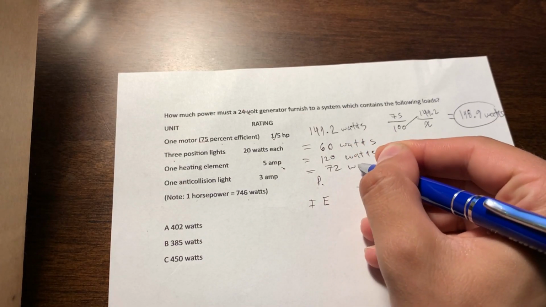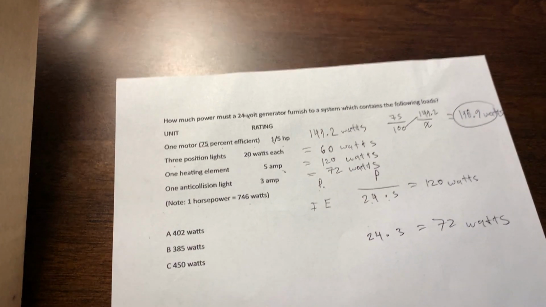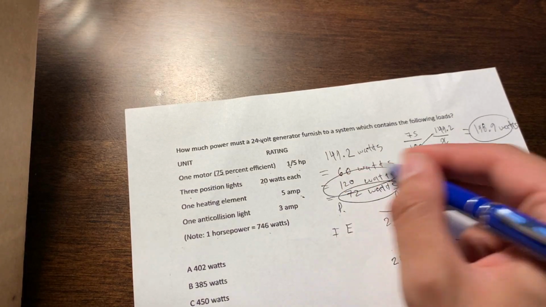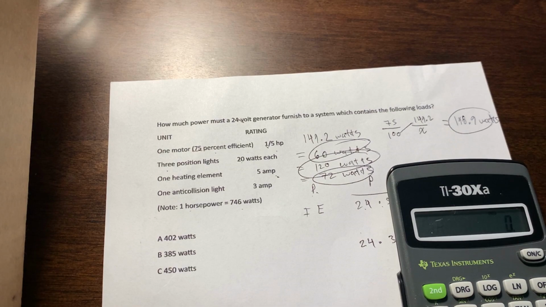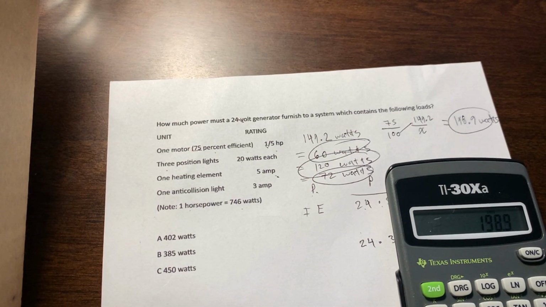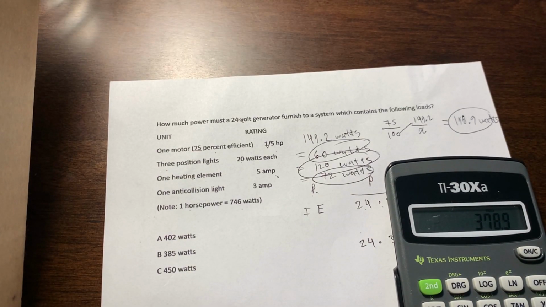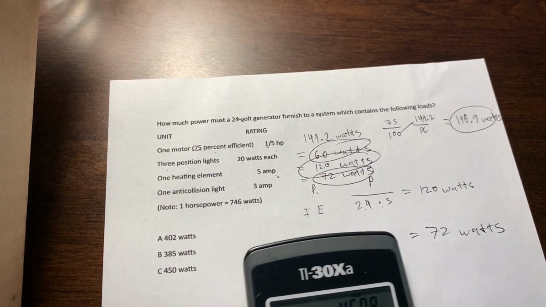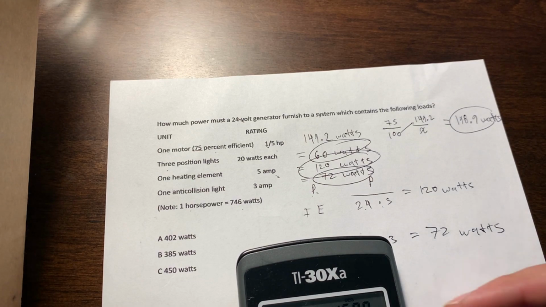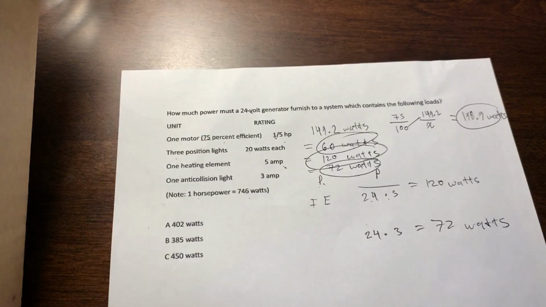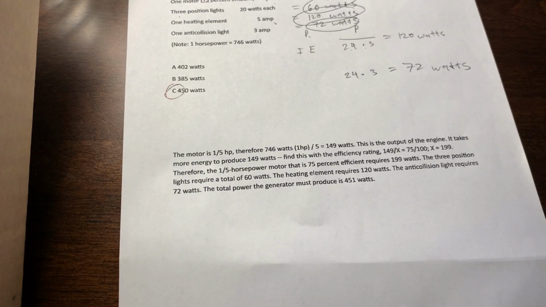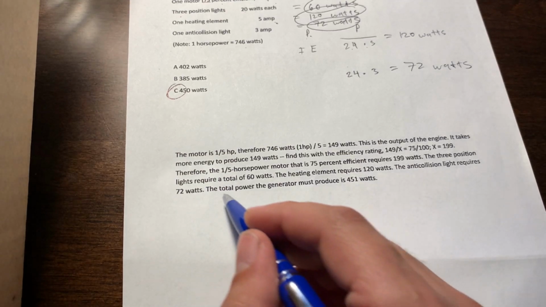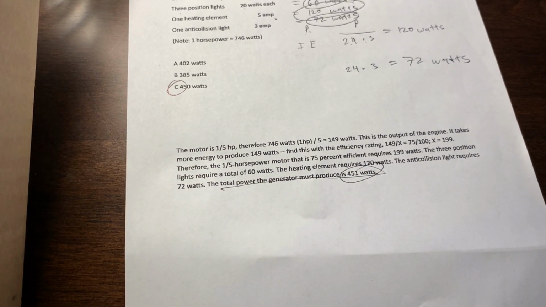Equals 72 watts. Okay, let's add this and this. 198.9 plus 60 plus 120 plus 72 equals 450.9, which is about 450 watts, and that is our answer.